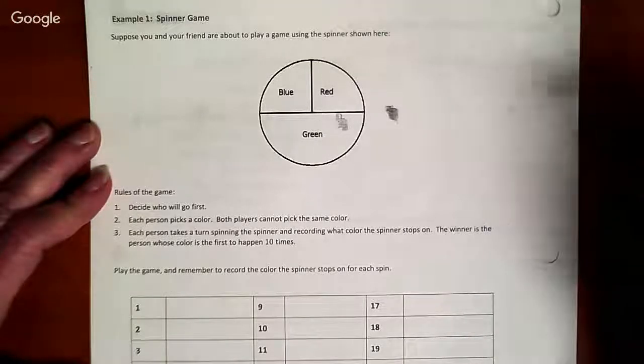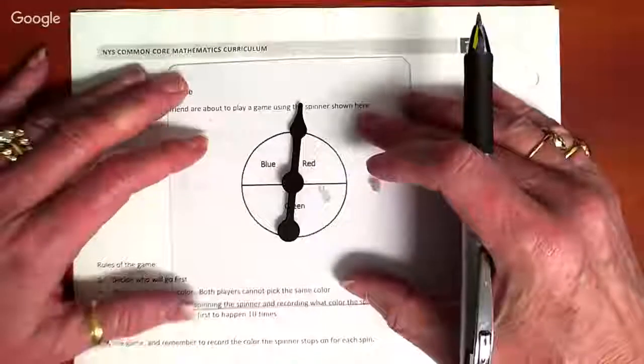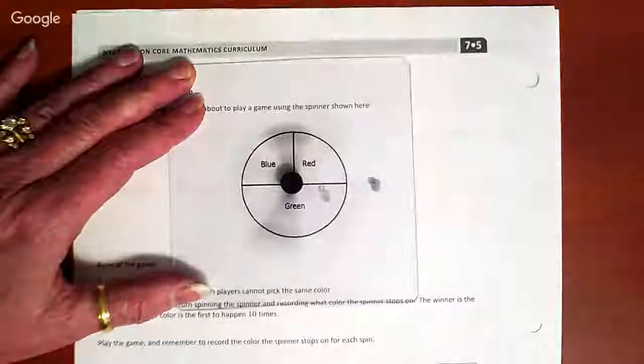Okay. So for example, if we were to spin this spinner, I'm going to spin this and mark these down.